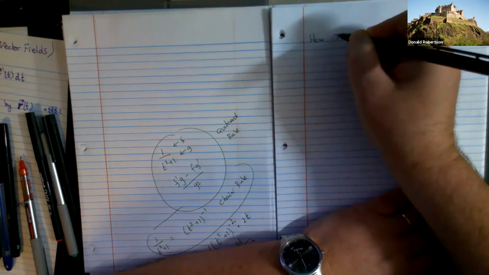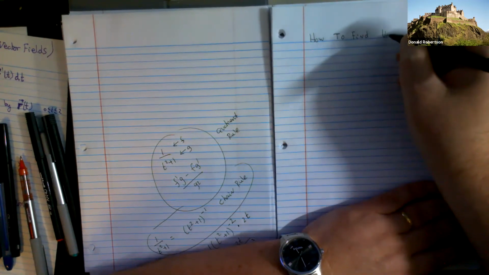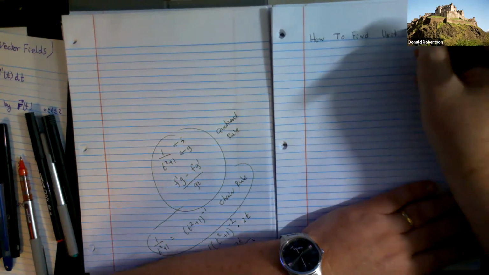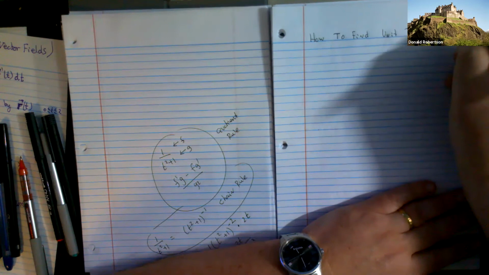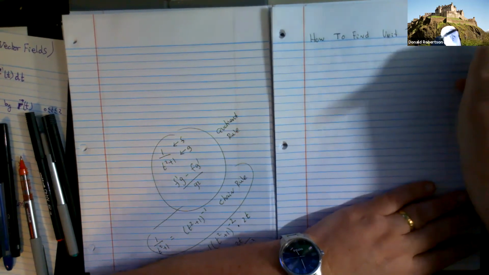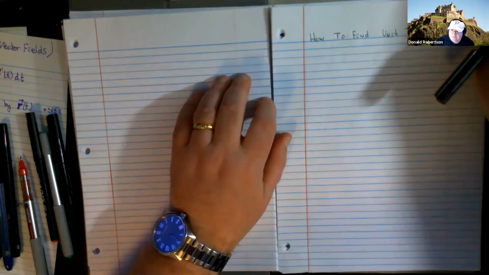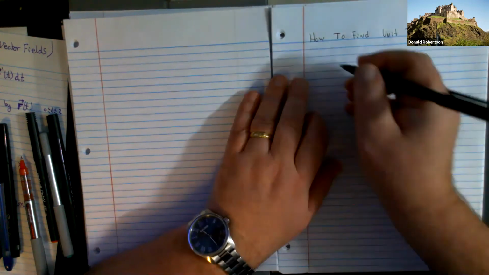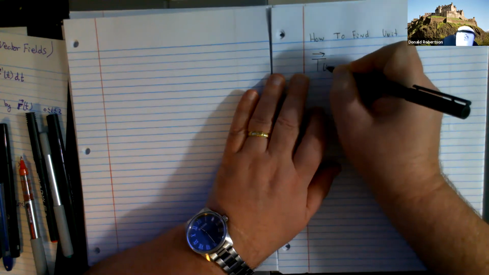The next thing is how to find what is called the unit tangent vector. Okay, the unit tangent vector is very often called capital T of little t.